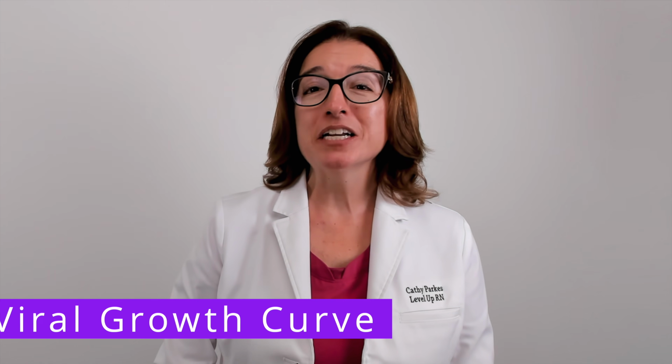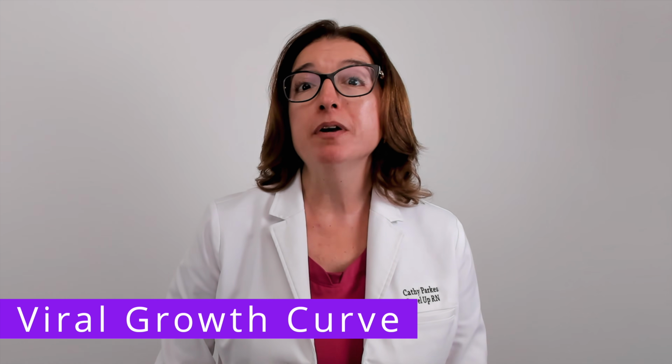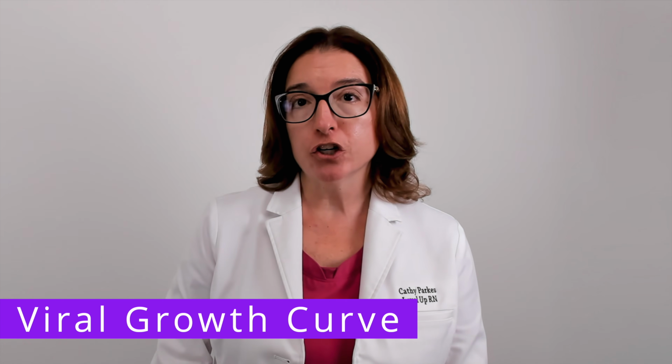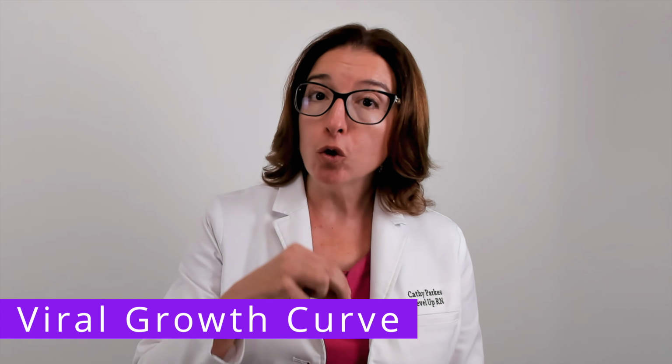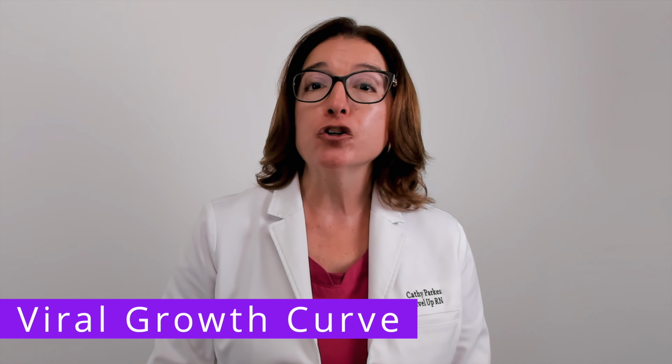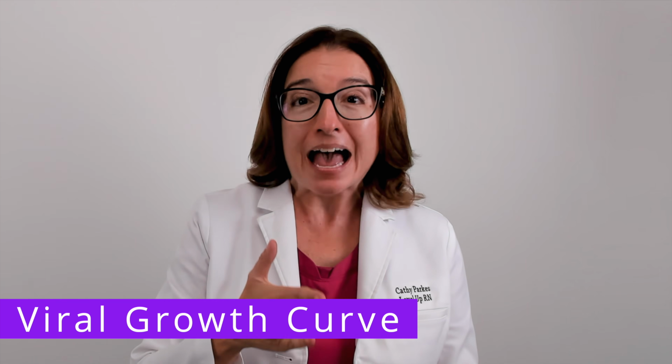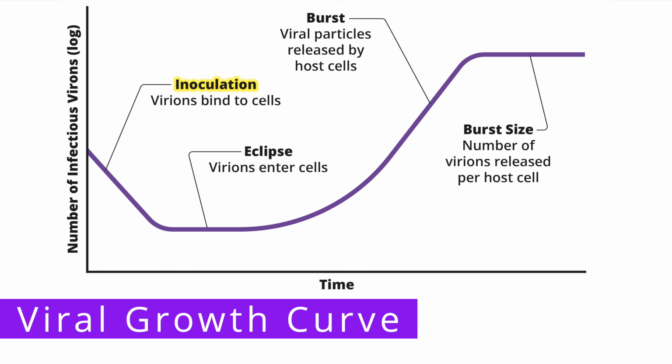Next, we're going to take a look at the viral growth curve, which measures viral replication over a period of time. To create this curve, scientists infect a cell culture with a virus and then measure the viral titer, meaning the number of viral particles in a medium, at regular intervals. During the inoculation phase, virions, meaning virus particles found outside of a host cell, attach to the cells. During the eclipse phase, viruses enter the host cells and start to replicate. So virions are no longer present in the medium.